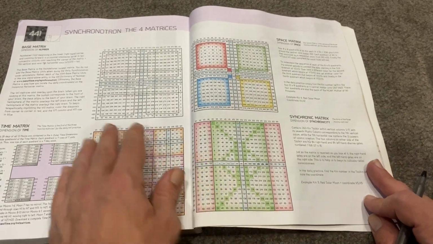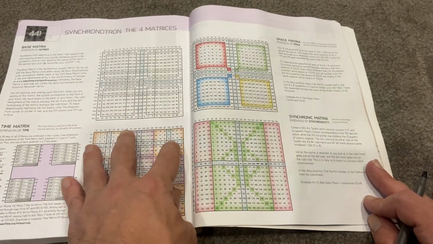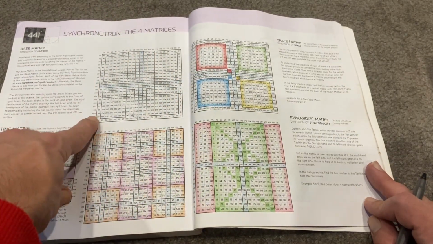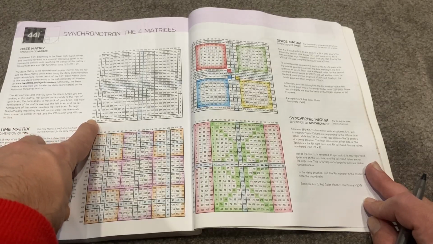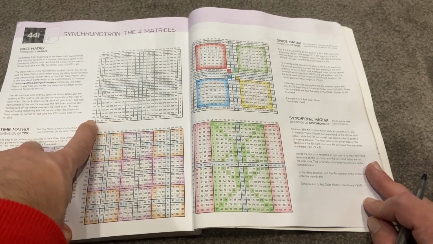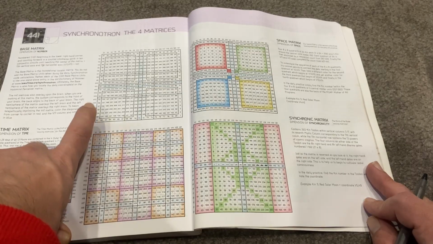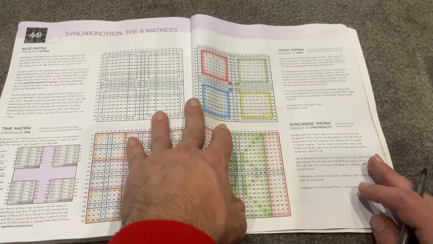And so basically, you find the coordinate first, and then this is the 441 matrix base matrix. So essentially think of this as a type of telephone switchboard that different informations and energies can be accessed via connecting and opening these numbers.